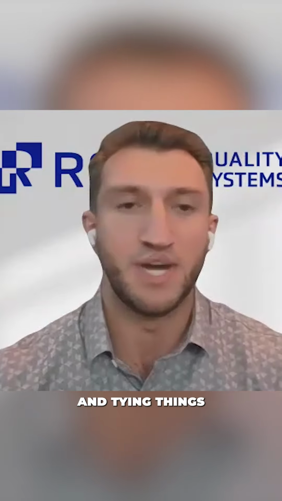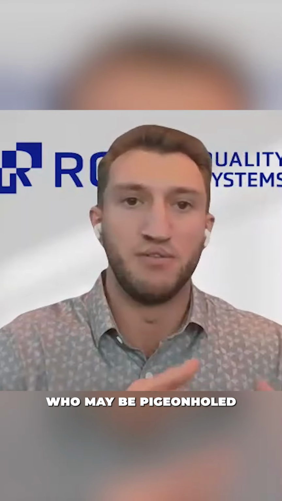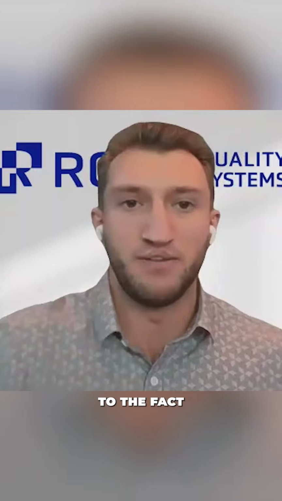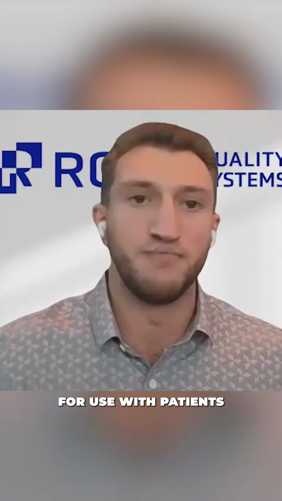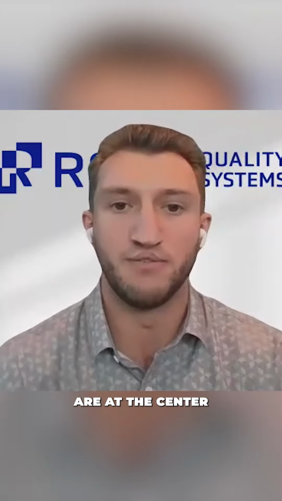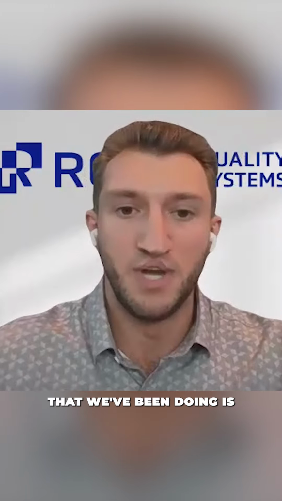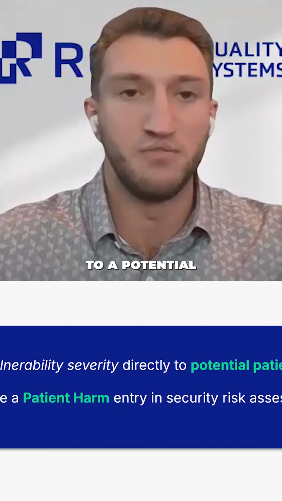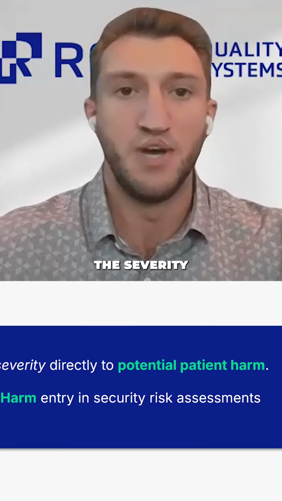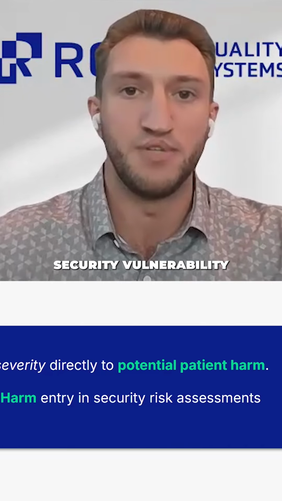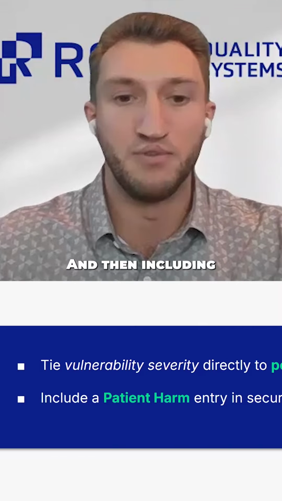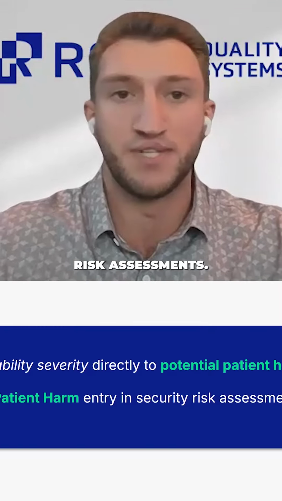When we're developing medical devices, this vulnerability severity and tying things directly to patient harm is really how we bridge people who maybe are pigeonholed more into the security aspect of the device to the fact that we are developing a medical device for use with patients and with people, because people are at the center of what we're trying to accomplish here. And so some of the practical things that we've been doing is tying the vulnerability severity to a potential patient harm and not just the severity of the security vulnerability to the device. And then including a patient harm entry in security risk assessments.